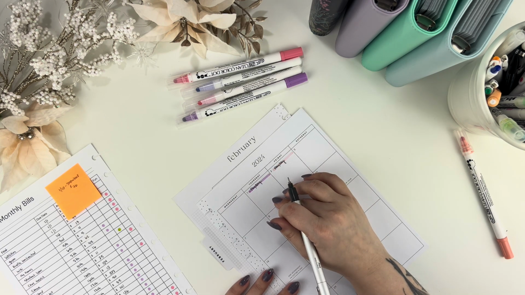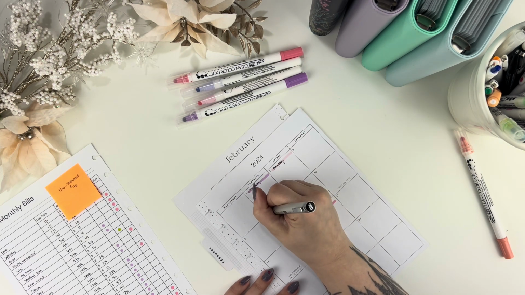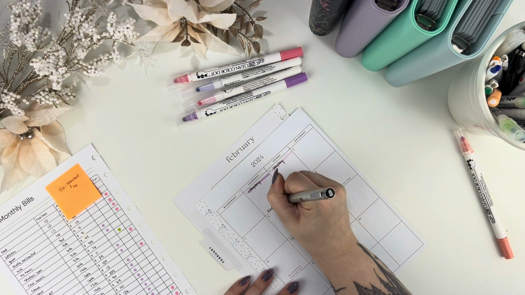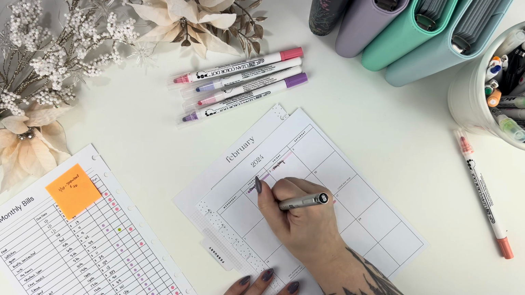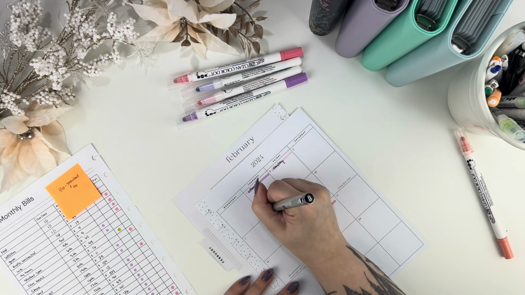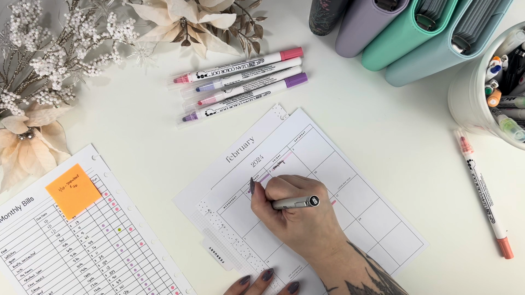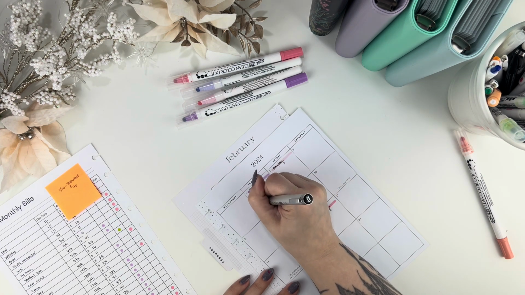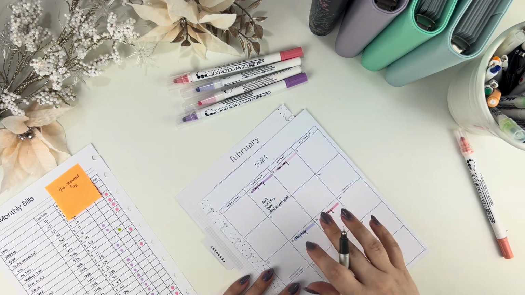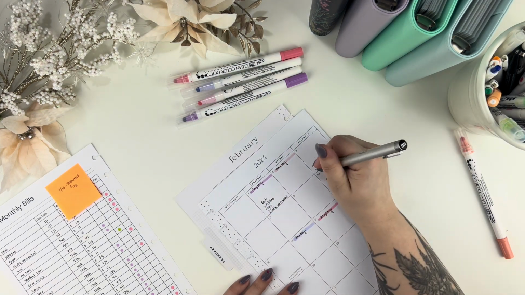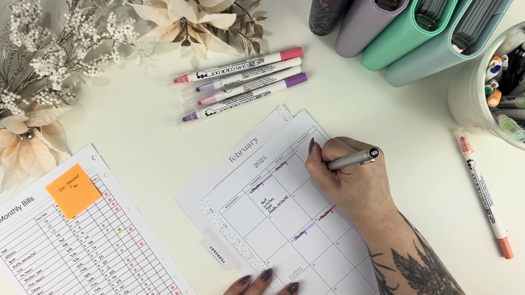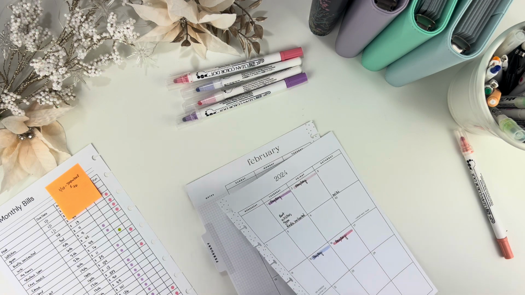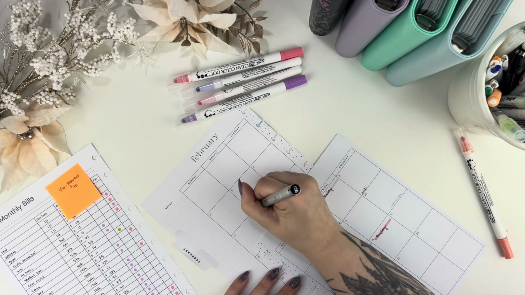So on the 1st, I've got Kindle Unlimited. And then I've got my gym membership, my utilities, and my rent payment. All right, on the second, I don't have anything. Third is my Wikipedia donation. Oh, I needed to move that over. That's fine. New York Times cooking is on the 5th.